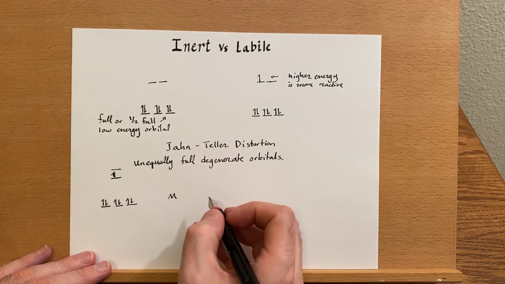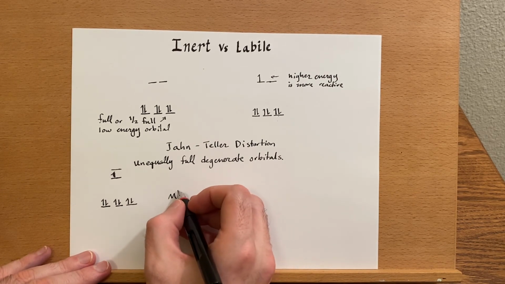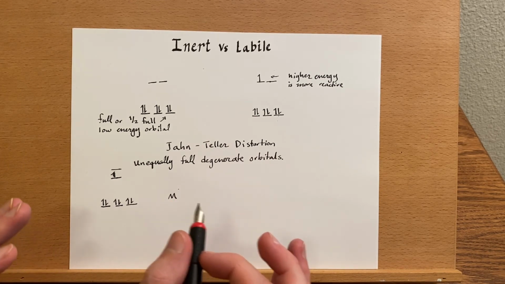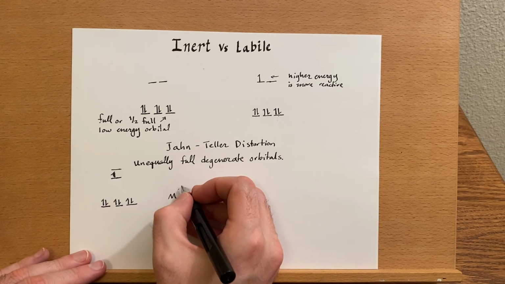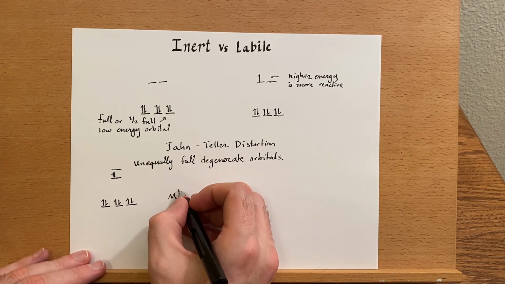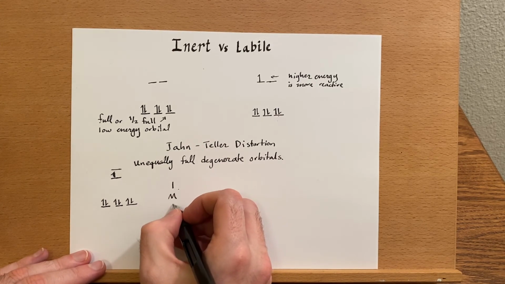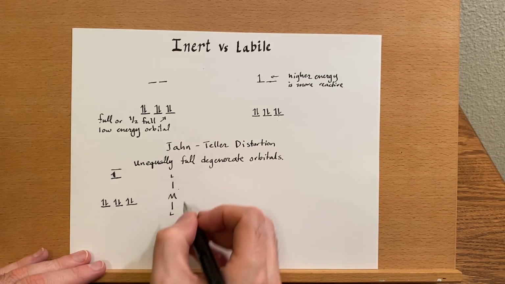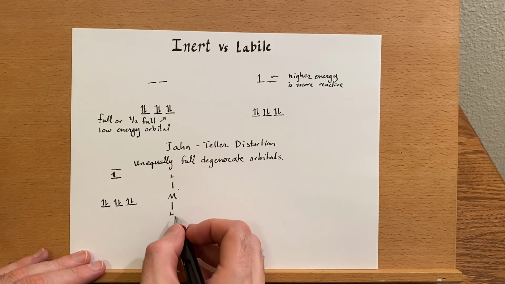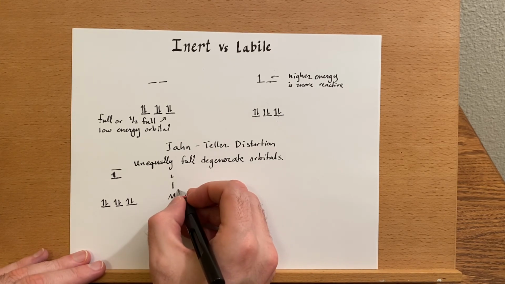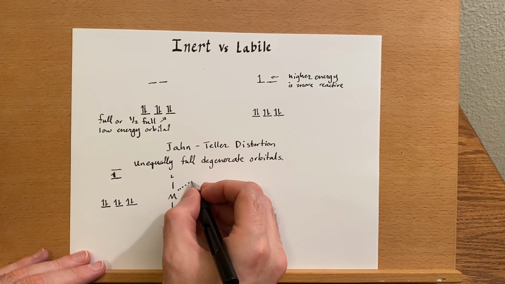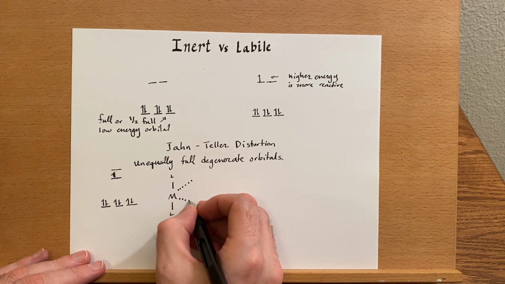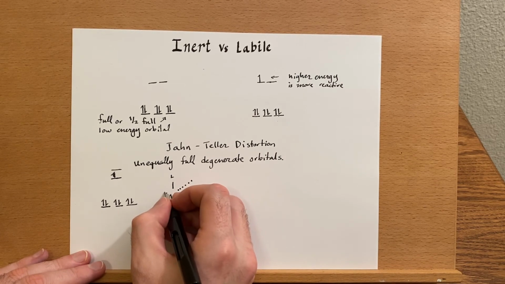We have our metal, and we'll have our ligands. And our ligands are around the metal, and I'm going to draw solid lines for all of these, except in the case of bonds that would lengthen. So we have our same axial configuration here, but we may have a little bit longer bond in the equatorial.